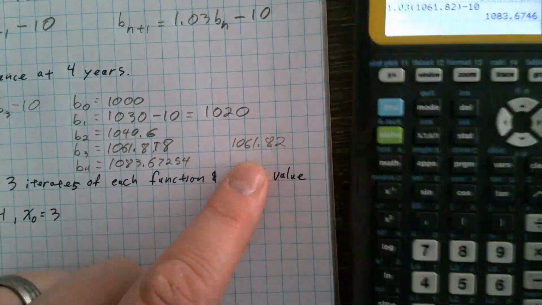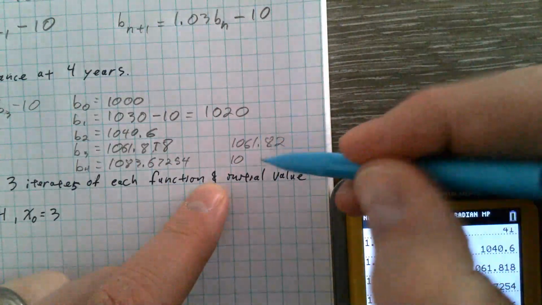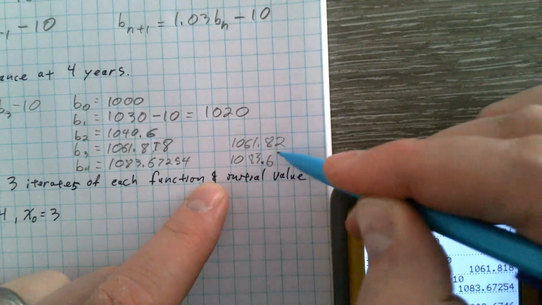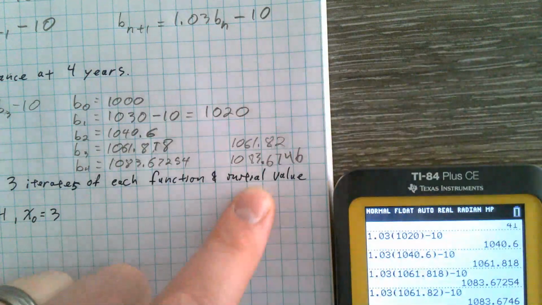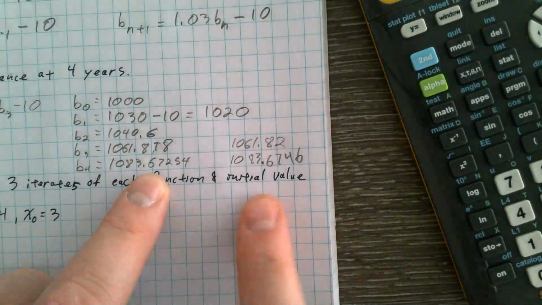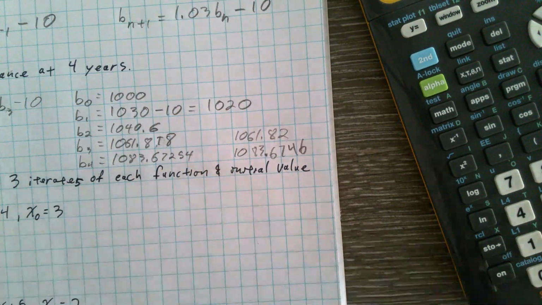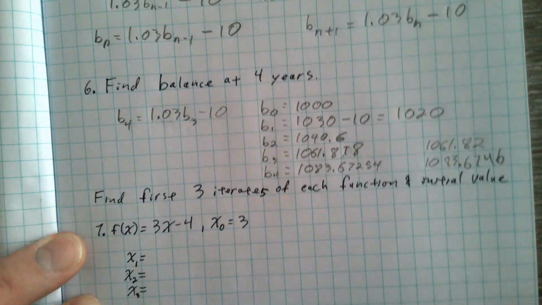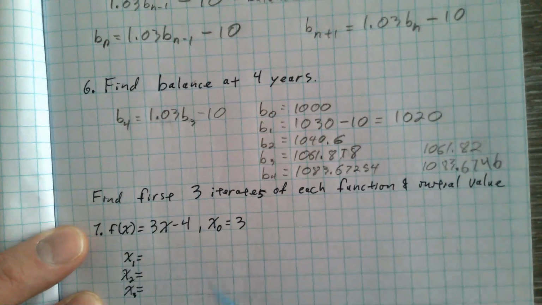So we get 1083.6746. So we're going to be rounding to .67 for our final answer. So that means it's not going to have affected our answer when we rounded. Okay. But there's nothing wrong with being more precise and then rounding at the final answer.